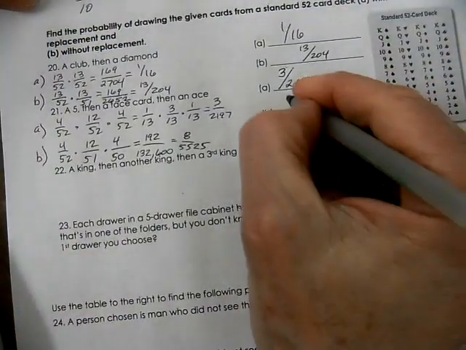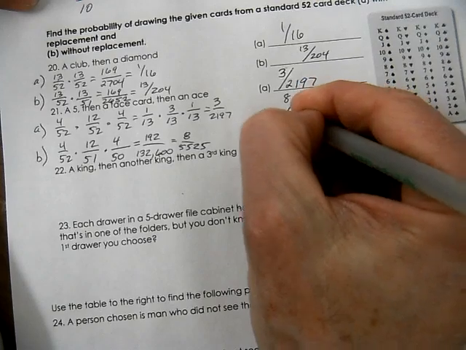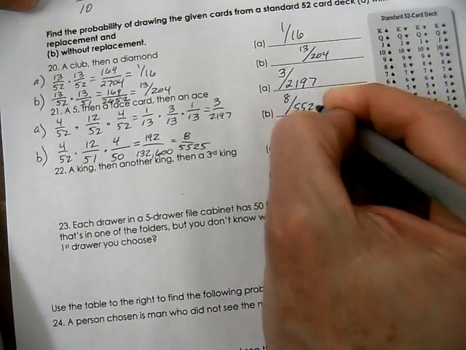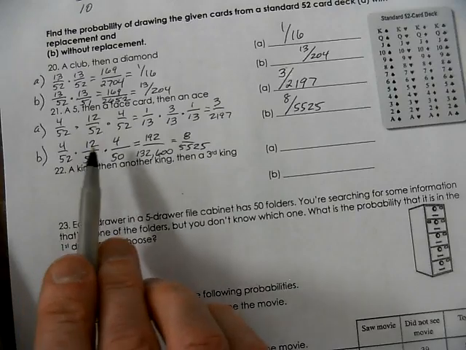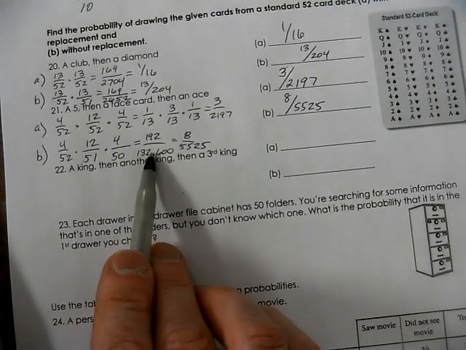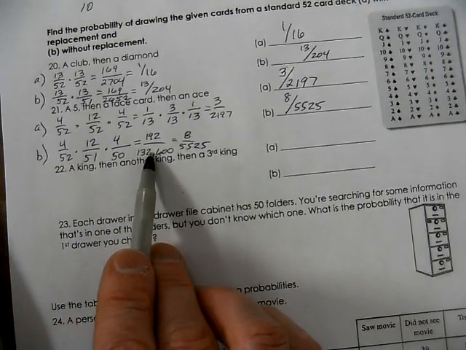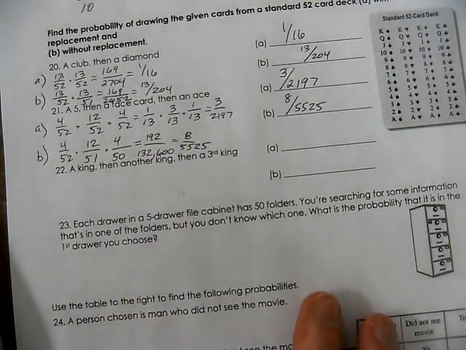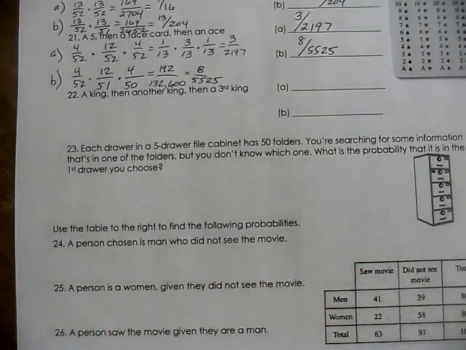There it is. I'm showing all my calculations in here, showing my original and then my reduced. The calculator is helping me reduce.